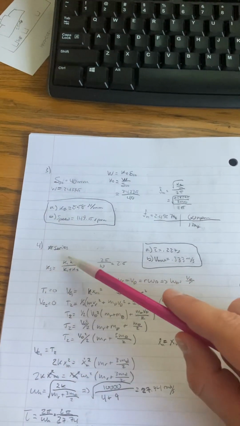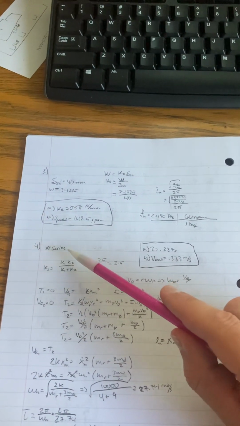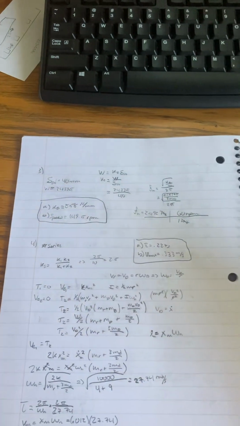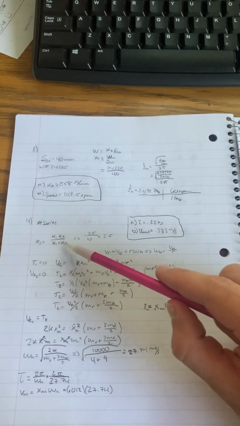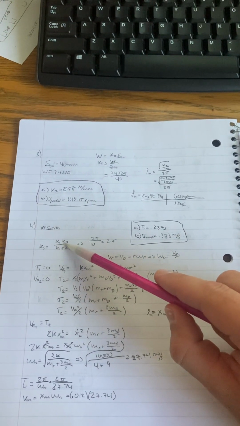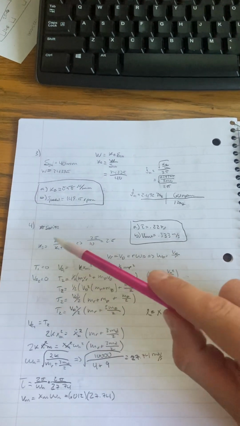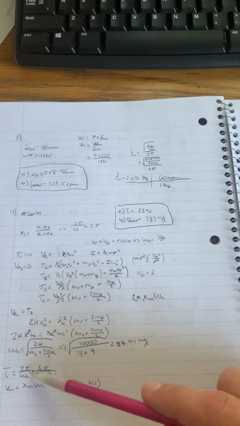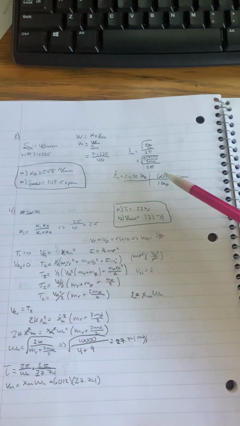Number 4, I wrote down, this was springs in series, so that helped me to remember some of the equations like I have here. That was what I used for my K value in series. But yeah, here are the other equations I used. Here are my answers.